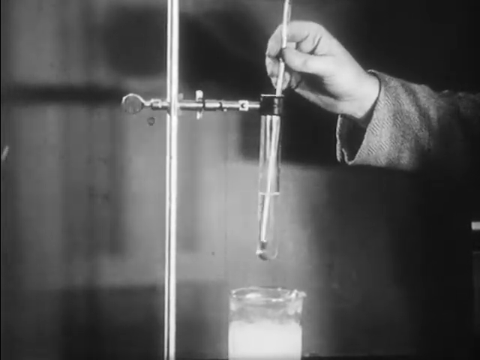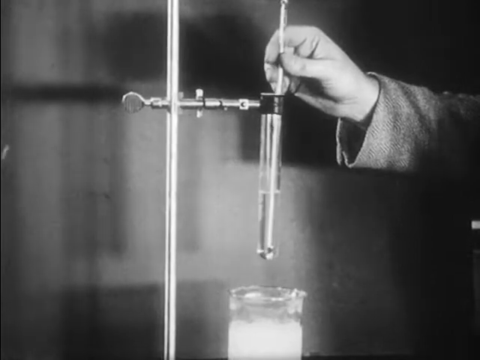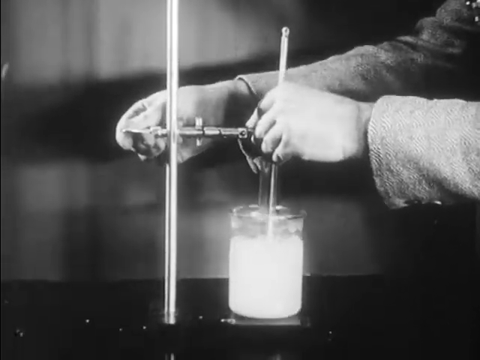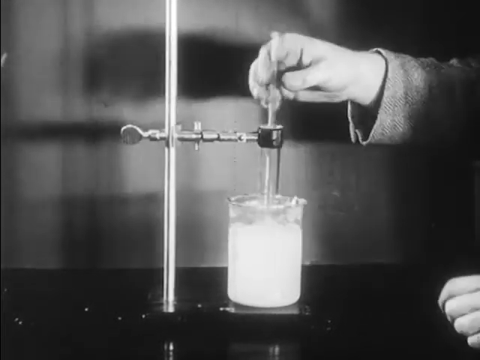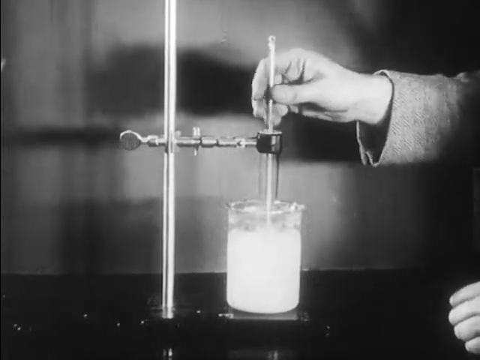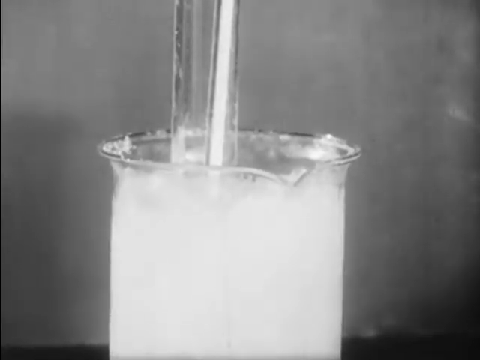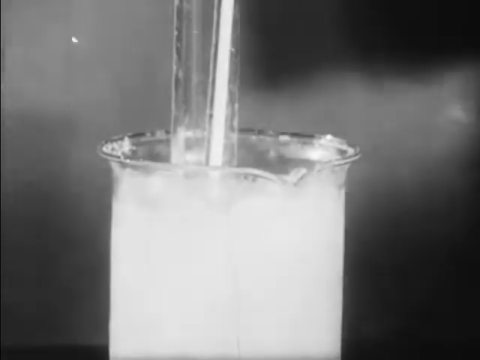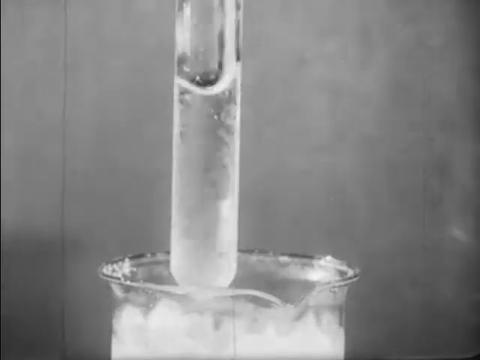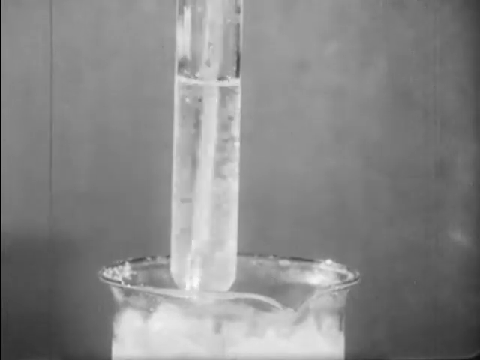And while the final traces of urea are dissolving, we'll lower the tube into the beaker of ice water and determine the freezing point of this solution of urea and water. After several minutes of stirring, the solution in the tube has begun to freeze.